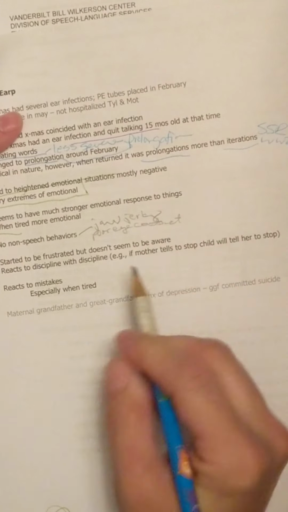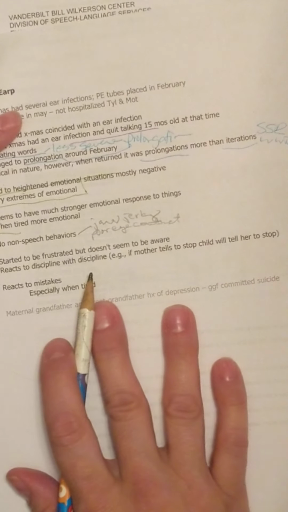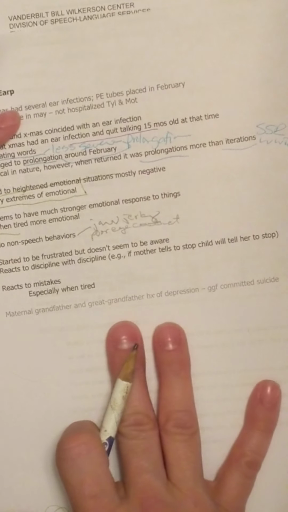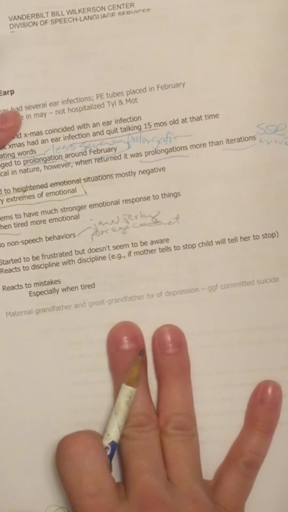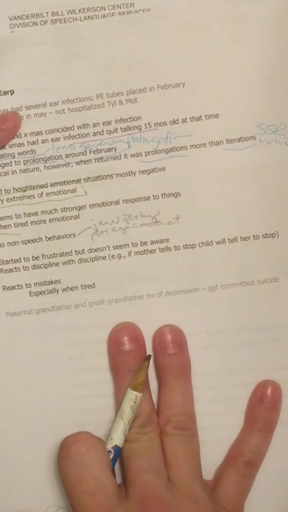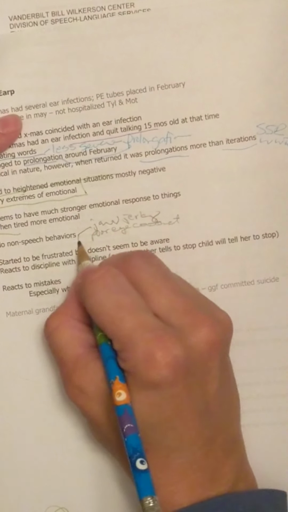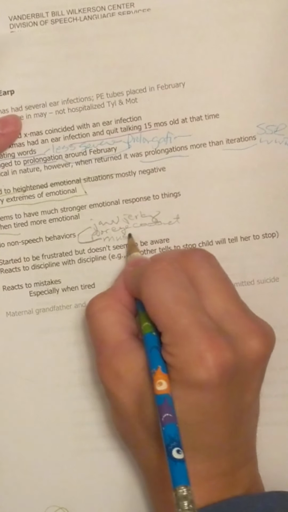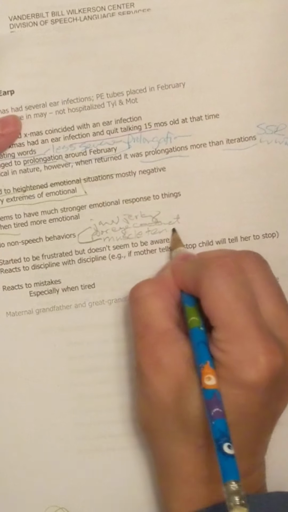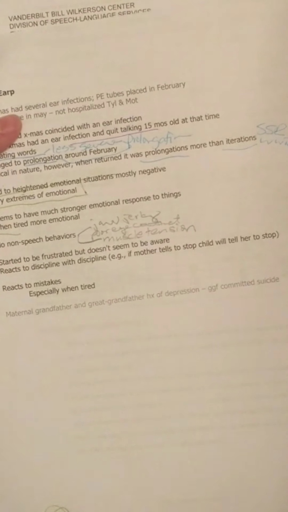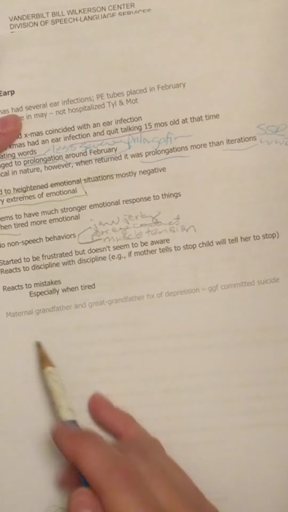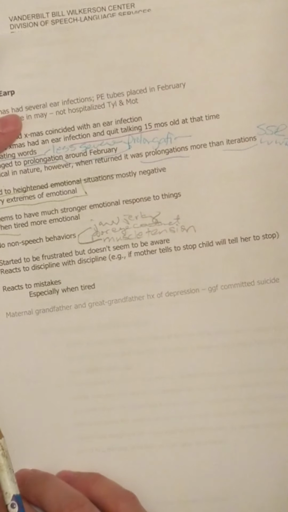This is all at the moment of stuttering, like what's going on. Think about the SSI and the kinds of things they ask you about with concomitant behaviors. These are all secondary behaviors.